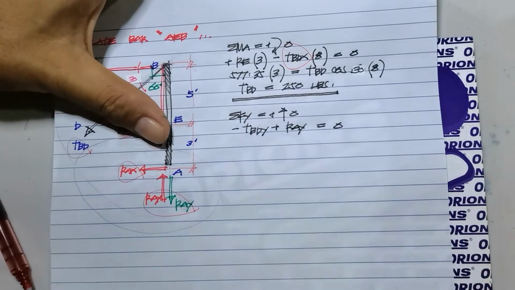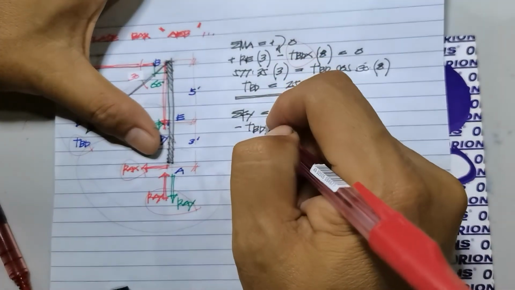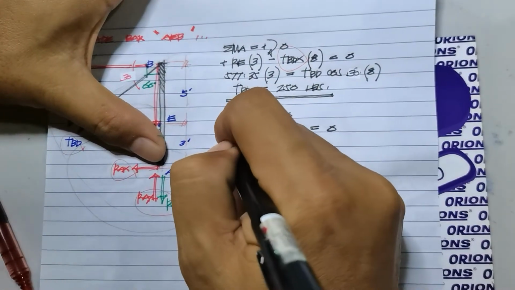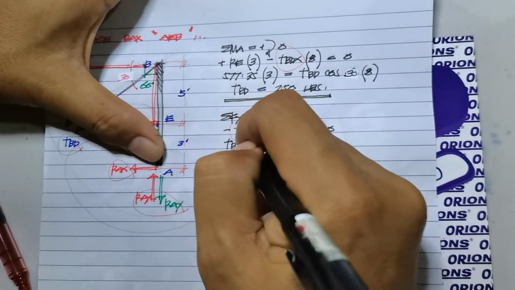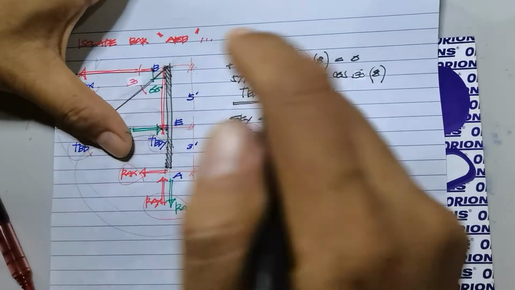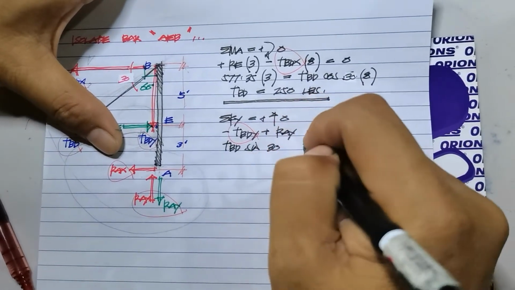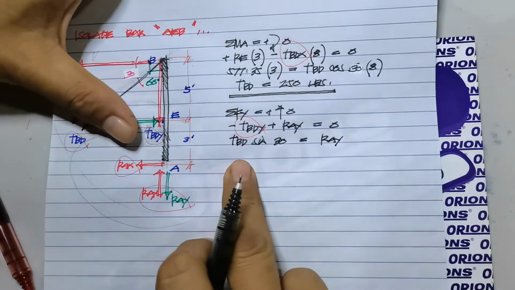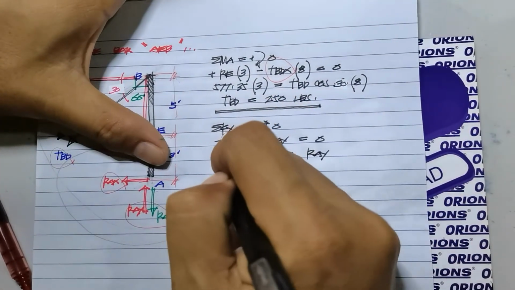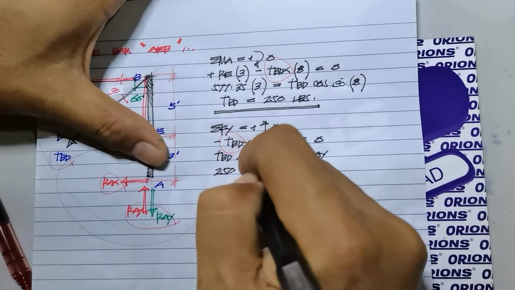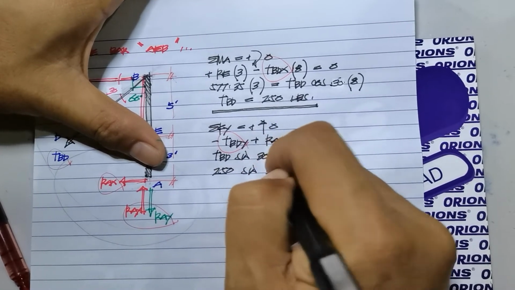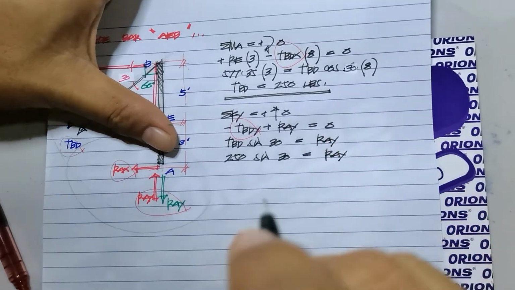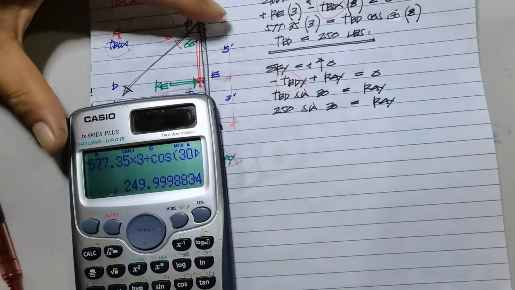So, let's break down TBD of Y. TBD of Y, you have TBD sine of 30, since our angle is 30, is equivalent to RA of Y. So, TBD value, you have 250 sine of 30 is equivalent to RA of Y. So, let's compute the value.